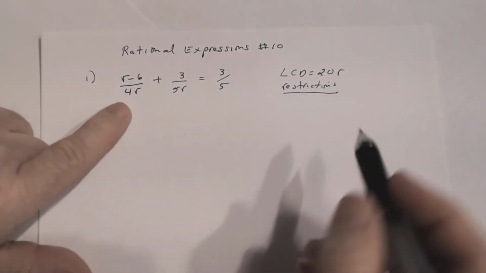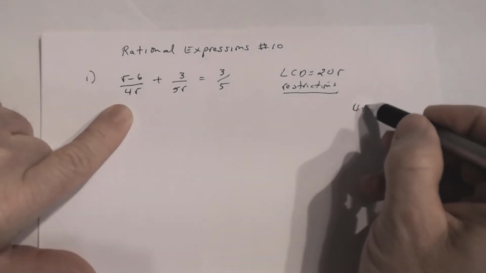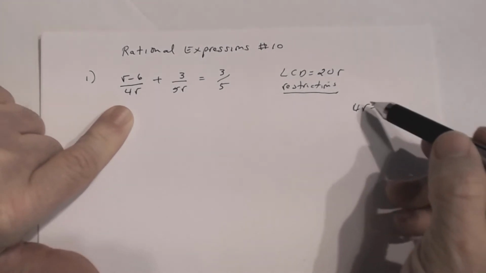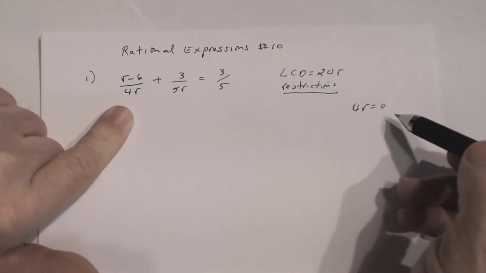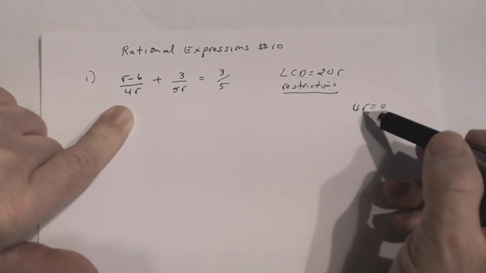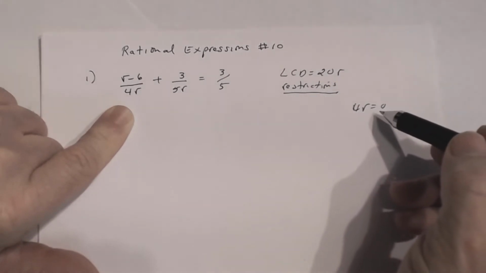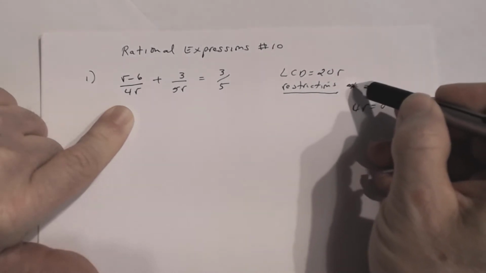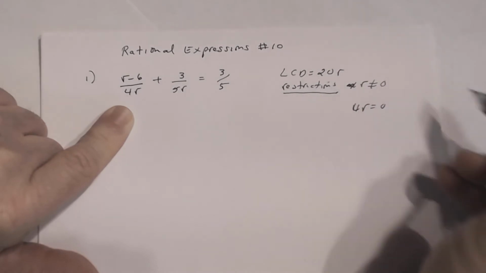So if I think about 4r, and that's easy because those are monomial factors, 4 times what number is 0? Well, 0, because 4 times 0 is 0. So in terms of the restrictions, r in this case cannot equal 0.